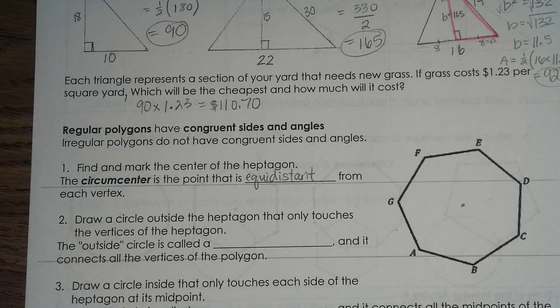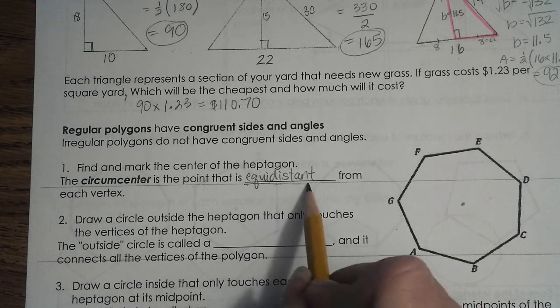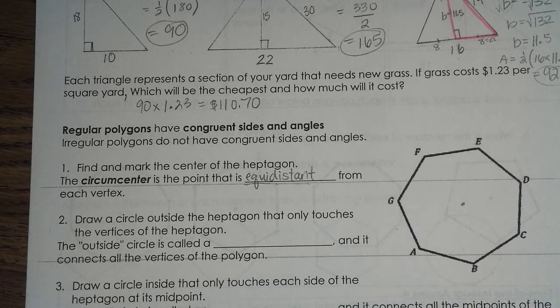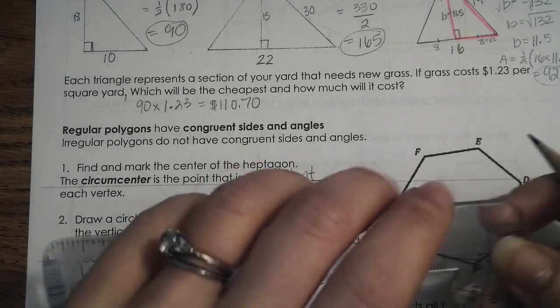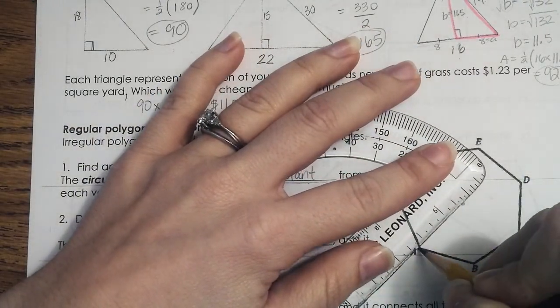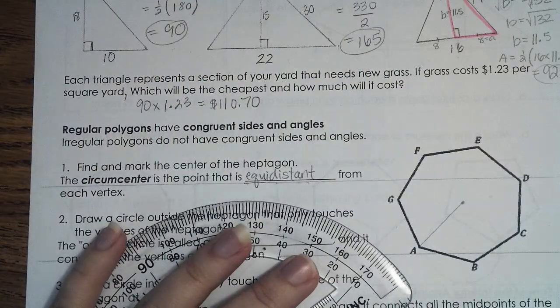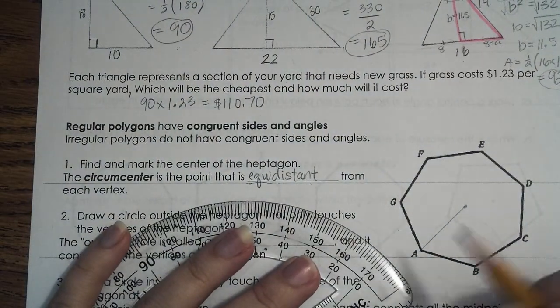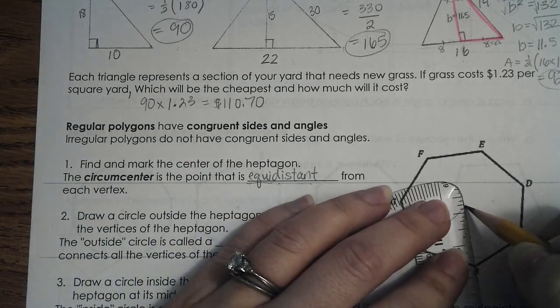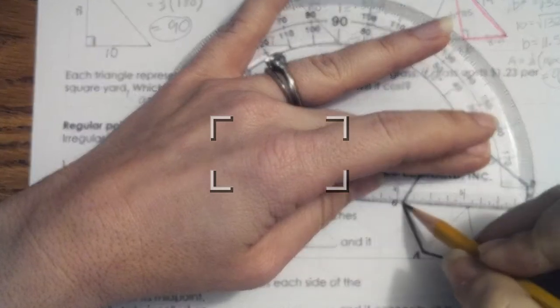You might not have heard that word before, but you know equa looks like equal, and distant is like how far something is. So equal distance is what that means. It's equidistant from each vertex. So if we measured from the vertex, those are the points of the polygon, to that circumcenter, it would be the same distance all the way around. And you could measure it, but for the sake of time, I'm not going to right now.